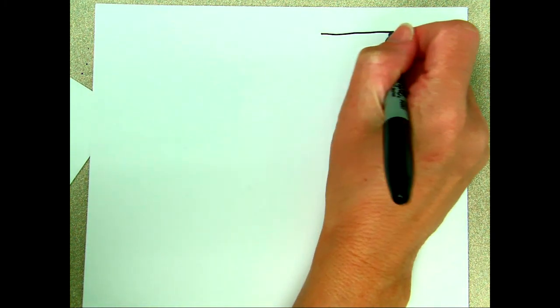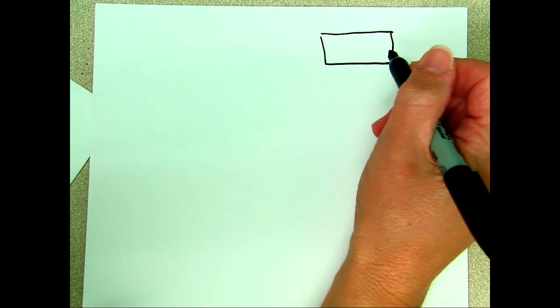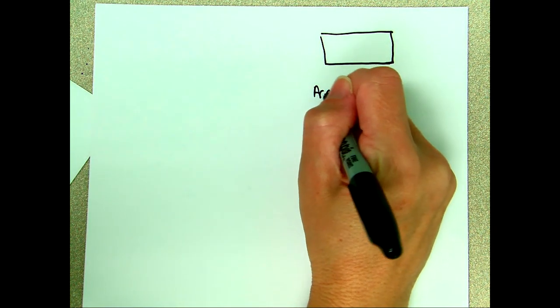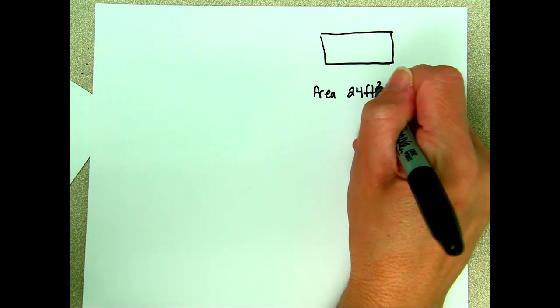A rectangular tabletop is 2 feet longer than it is wide. I like to draw my picture of a rectangular tabletop. It's 2 feet longer than it is wide, and the area is 24 square feet. So we know the area is 24 feet squared, and we also recall that length times width equals area.